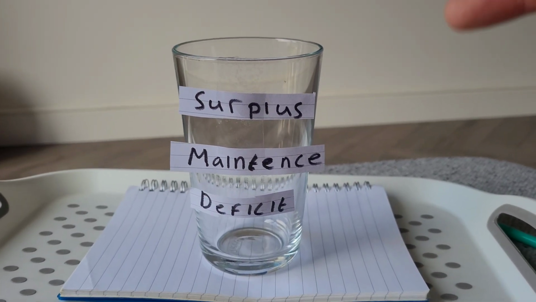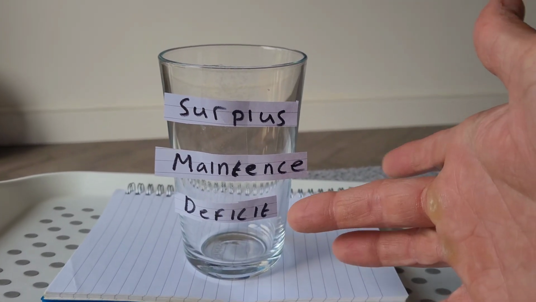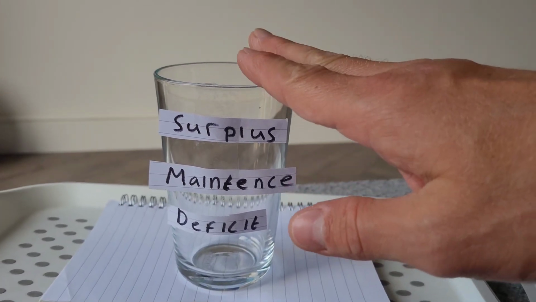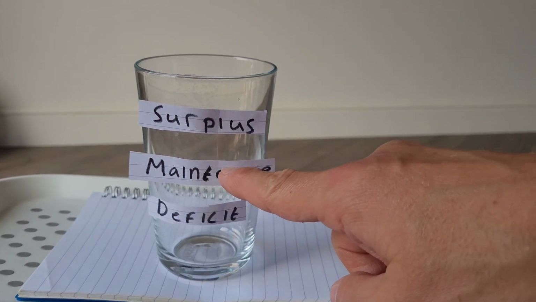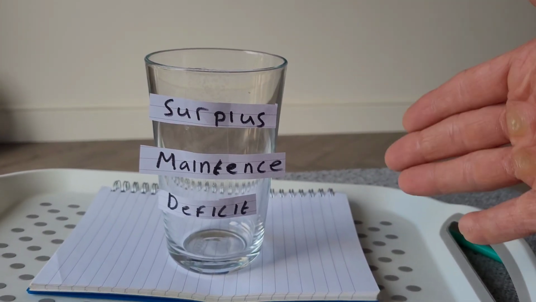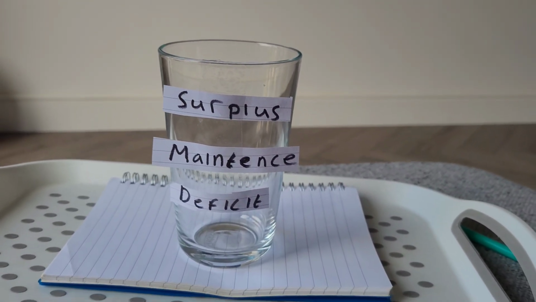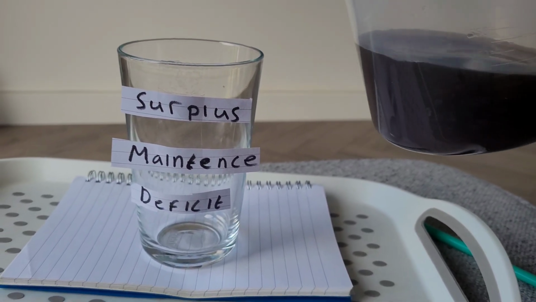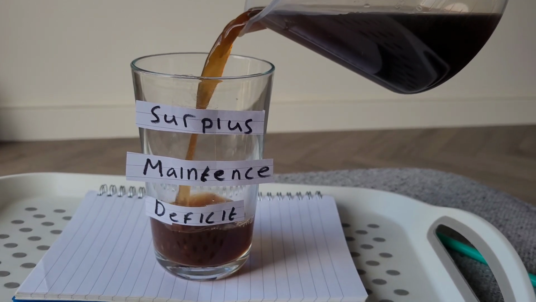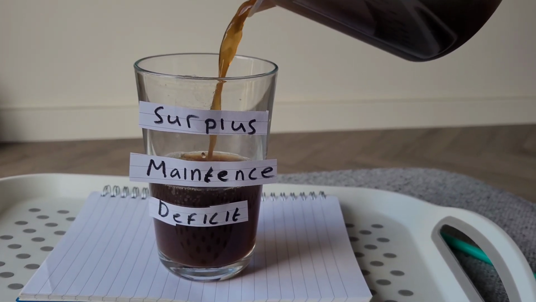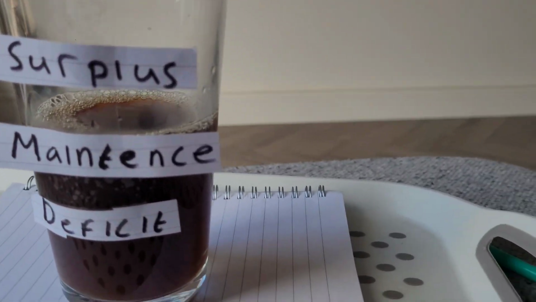So what we have here is a simple visual representation of what a surplus of calories, maintenance of calories, or a deficit of calories will look like. If you look at this glass as the total calories of a person, for example, these are the calories that you want to be looking at to maintain your weight. These are the calories that you will be using for normal functions, just living, heart rate. So I'll represent this to show you what maintenance calories looks like. Here you can see we are around the maintenance level. So we are nicely sitting at maintenance.